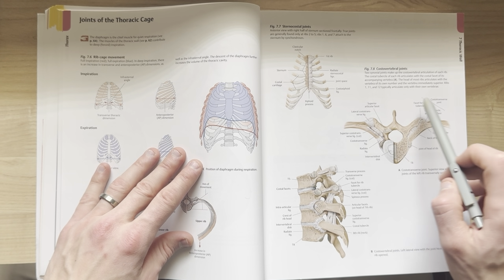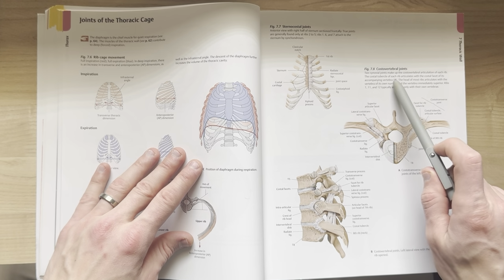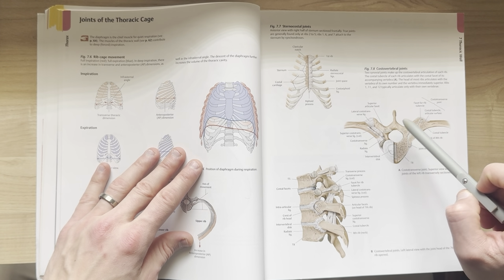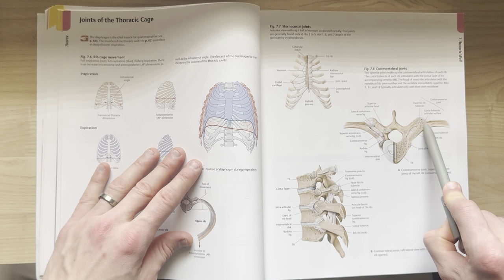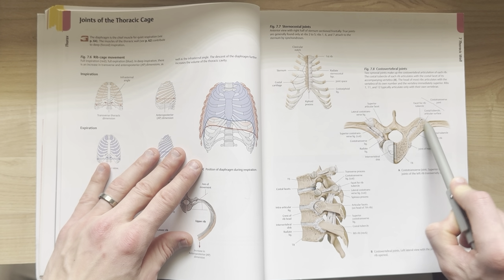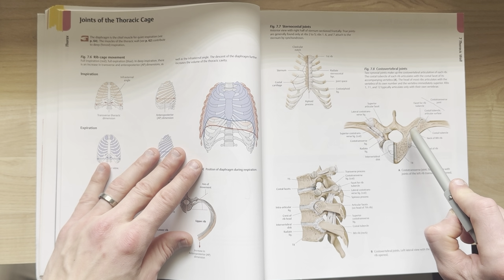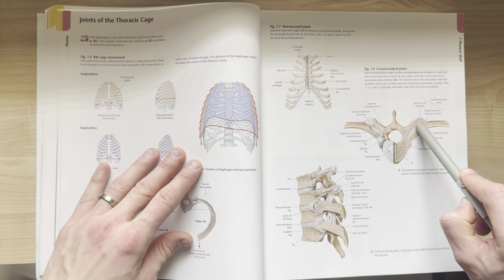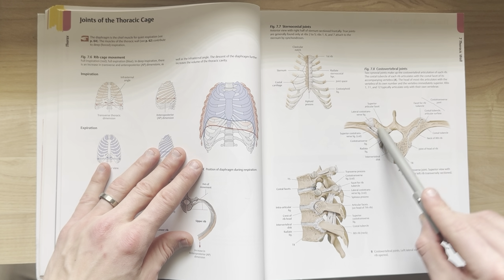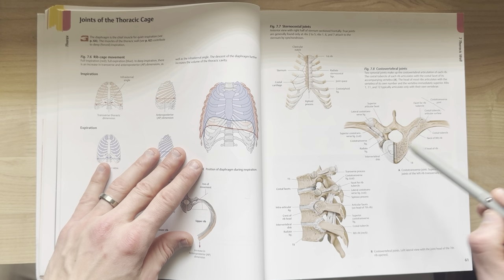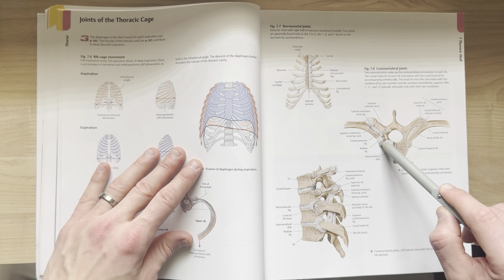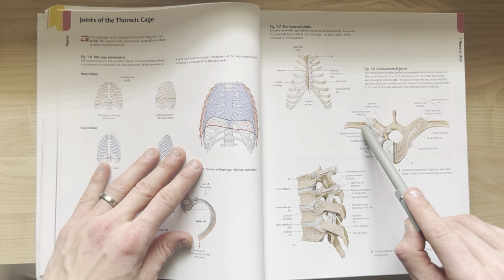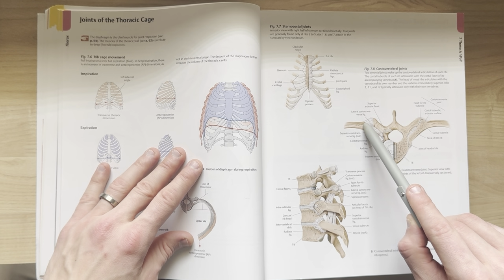Now, let's look more at what it's talking about here. It says two synovial joints, the costal tubercle of each rib articulates. So here's the costal tubercle of the rib, and that is going to articulate with the costal facet of the vertebrae. And then we've got some ligaments holding that together, the costotransverse ligaments. And then there's a radiate ligament here. And then looks like another ligament here to help hold the structure together, a lateral costotransverse ligament.